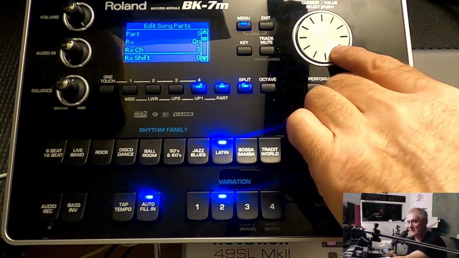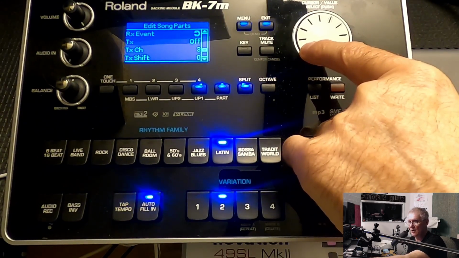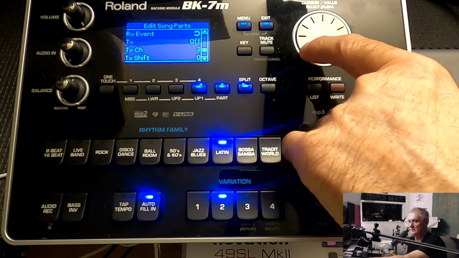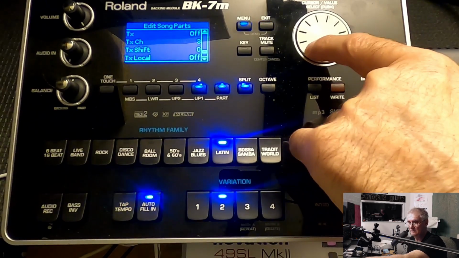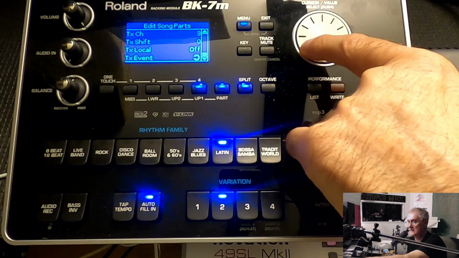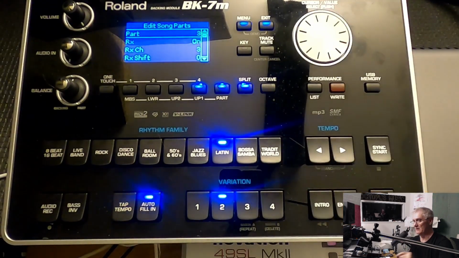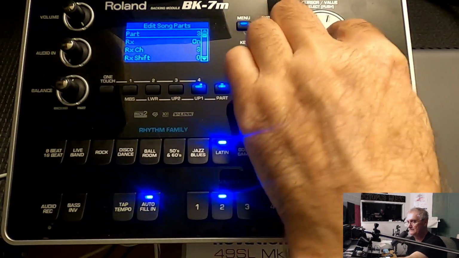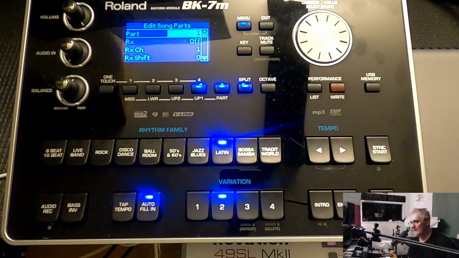And then receiving is on, and transmitting is off because you don't need transmitting here, since you are transmitting everything from style mode. And local is off. So that's what I have in this part. But channel number 1 is off.